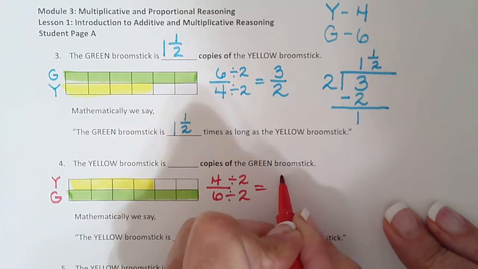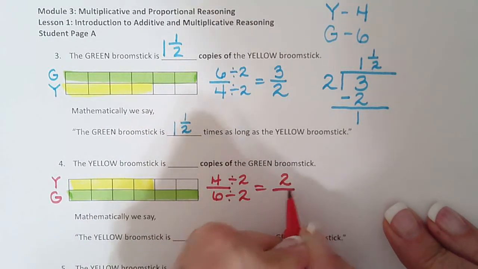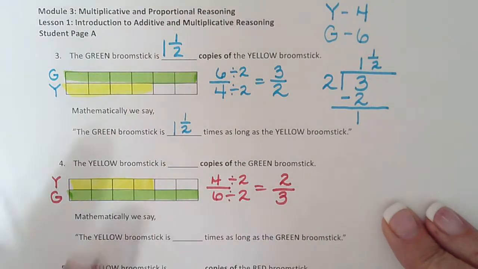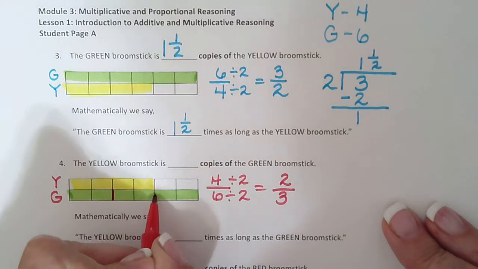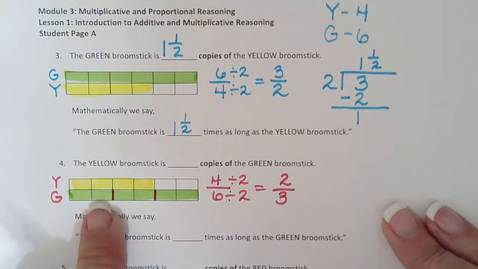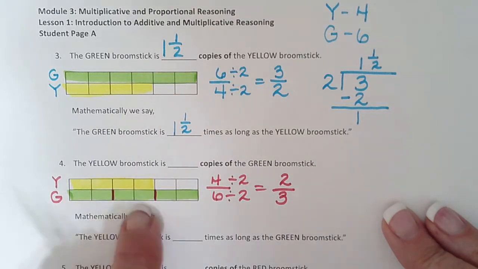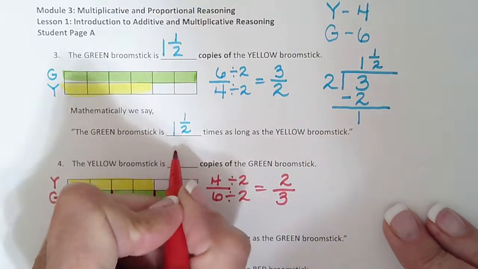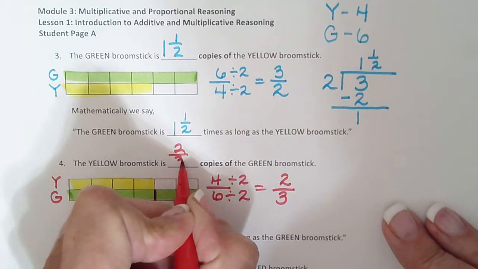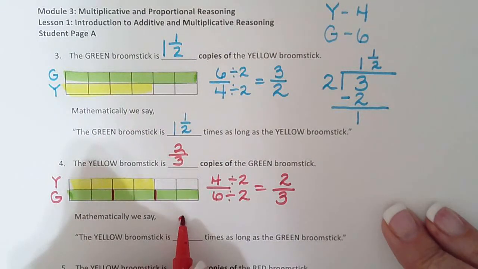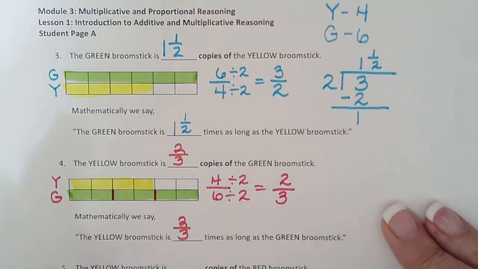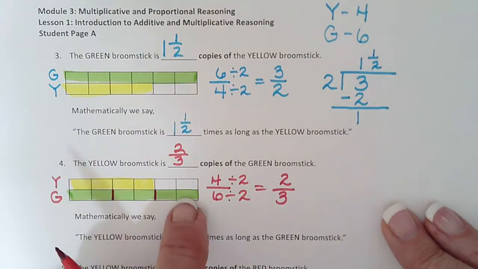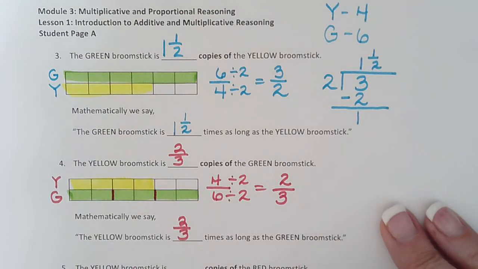And that gives us 2/3. So the yellow broomstick is, see if you divide the green into 3 equal parts. 1 part, 2 parts, 3. Can you see the yellow is 2/3 of the green? Or the yellow is 2/3 as long as the green. And you can easily see that it's 2 of the 3 equal pieces that make up the green.